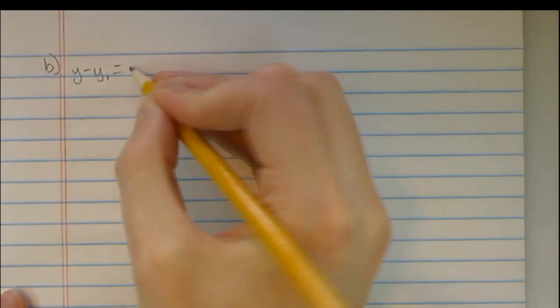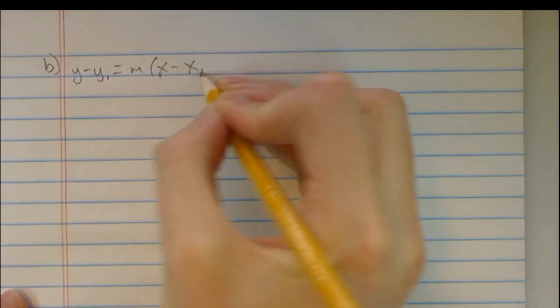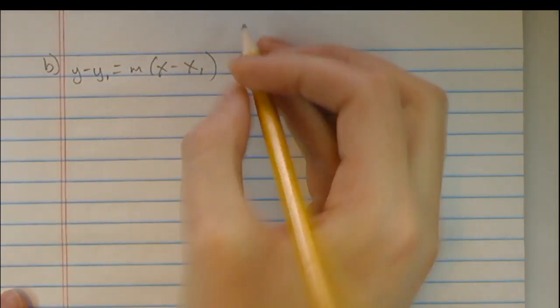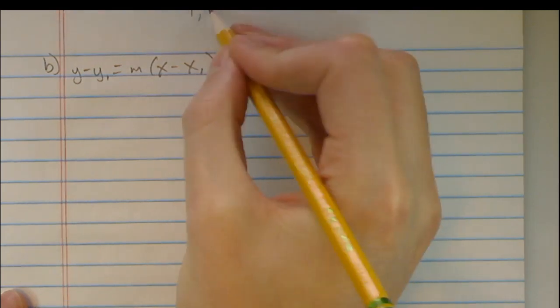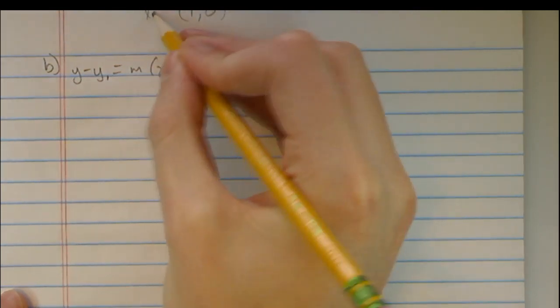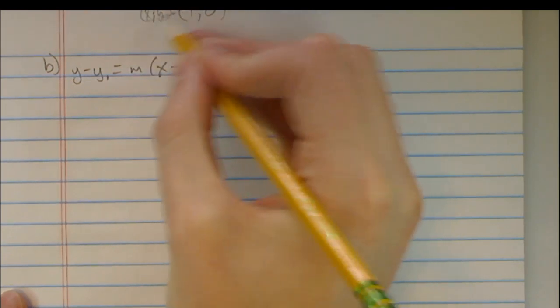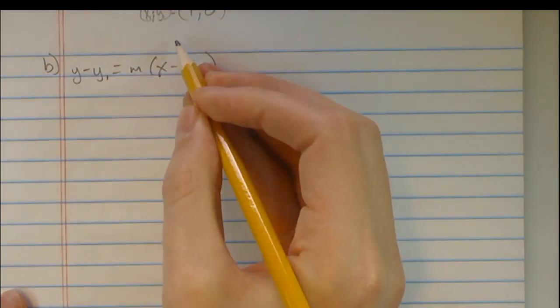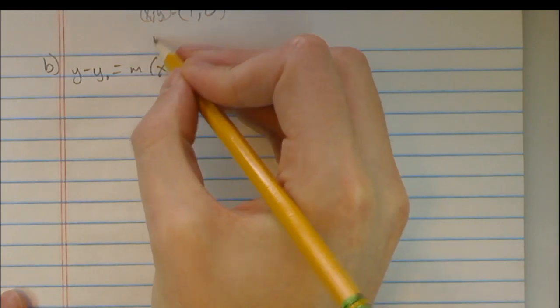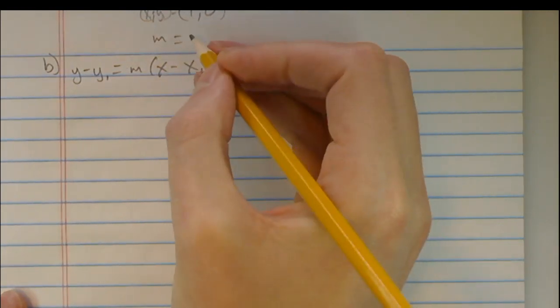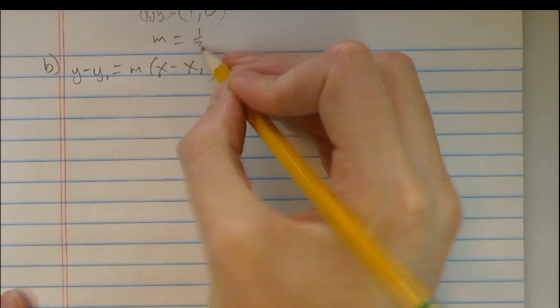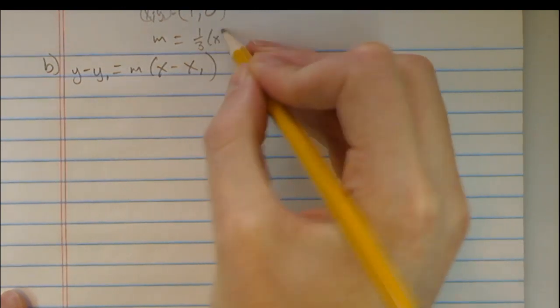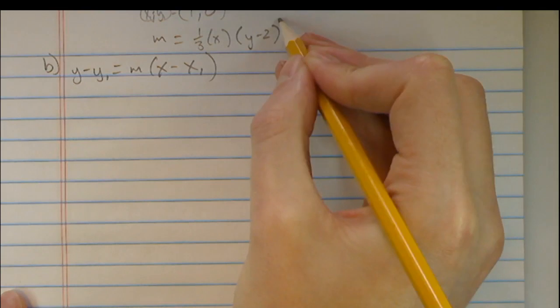All right, so b. Okay, so y minus y1. Our point is (1, 0), so that's going to be our x1 and y1. Our slope is going to be 1/3 x (y minus 2) squared.